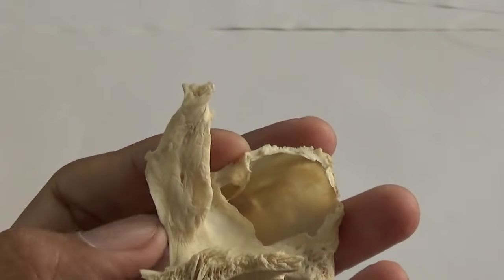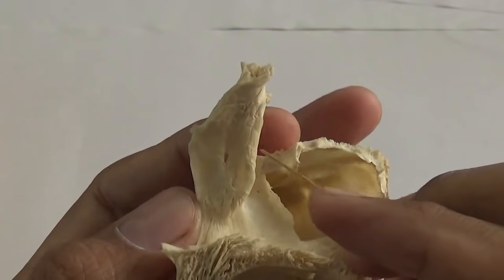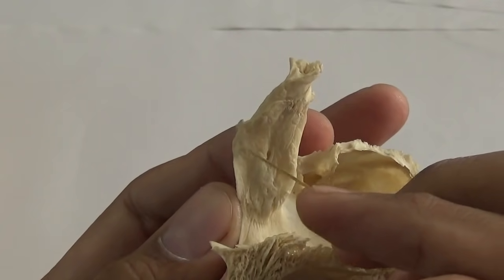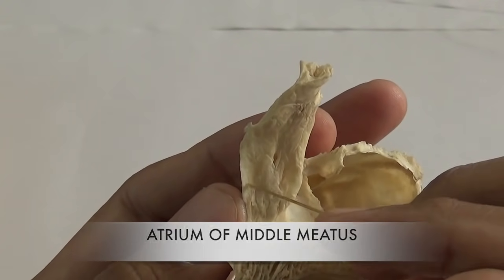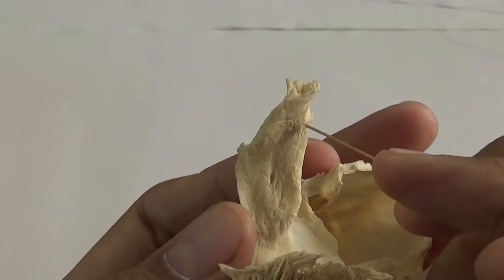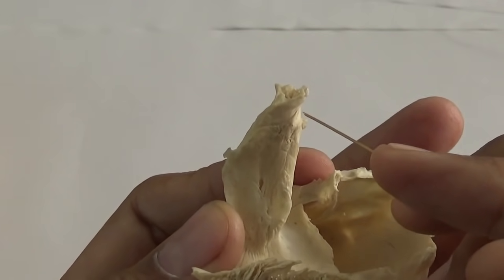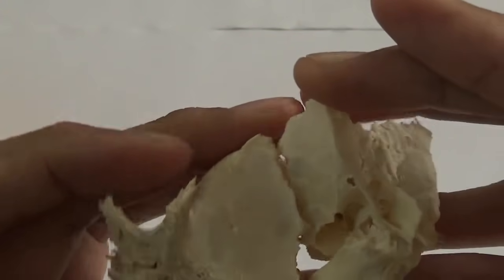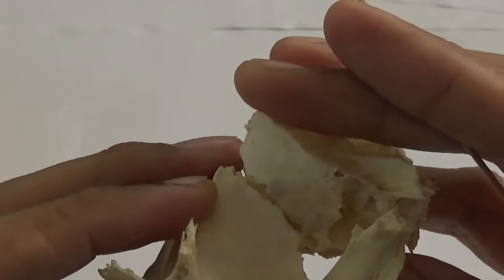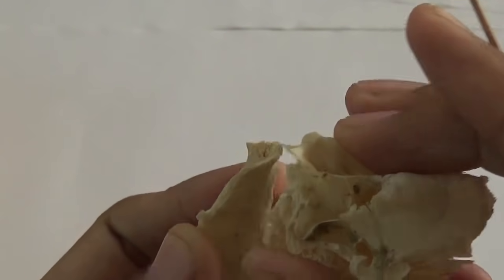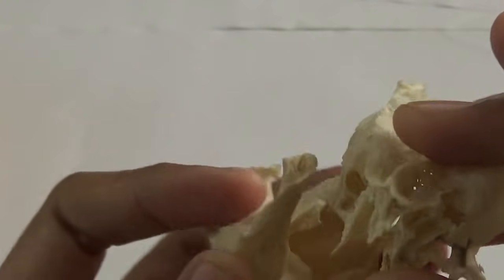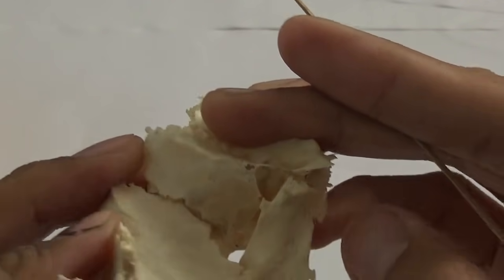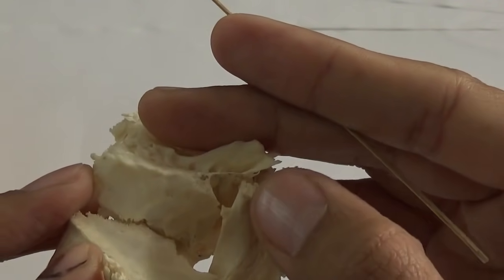Below that ethmoidal crest there is a smooth depressed area up to the conchal crest of the nasal surface. This portion forms the atrium of the middle meatus, and the upper part is a bit rough, and that is connected with the labyrinth of the ethmoid. Again, if we connect it like this, you can clearly make out the uppermost part of the medial surface. This portion above the ethmoidal crest is related to the labyrinth, and that will partially obliterate the anterior ethmoidal sinuses.